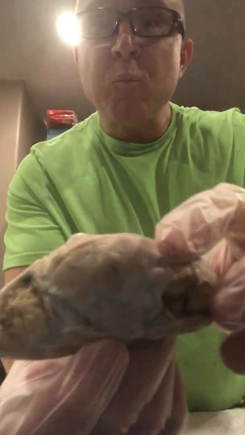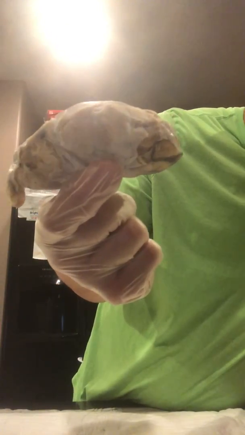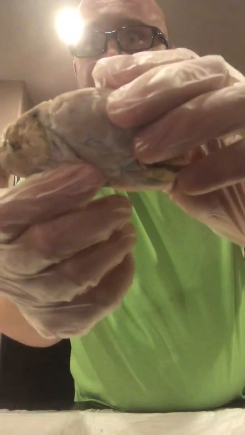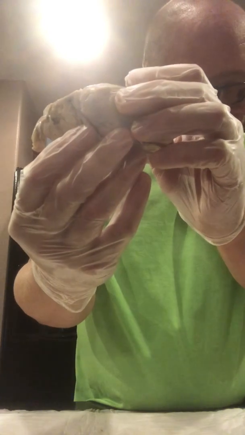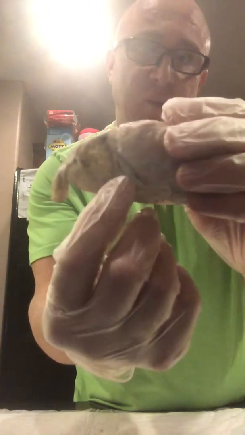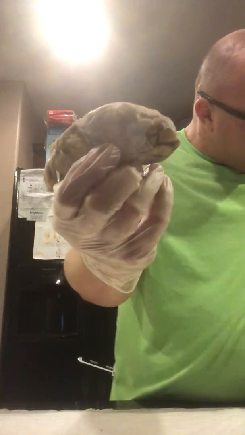And then from the cerebral aqueduct, just below it, we will have the fourth ventricle. The arbor vitae, that's going to be just behind the fourth ventricle, in between the cerebellum and the fourth ventricle.